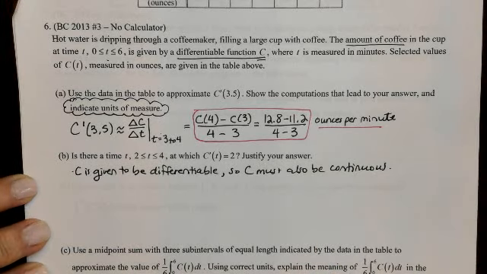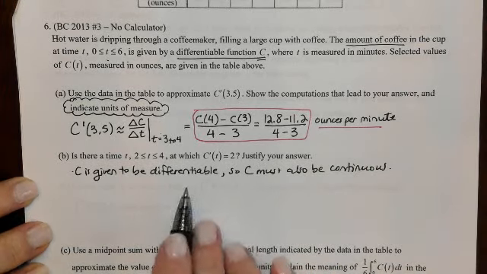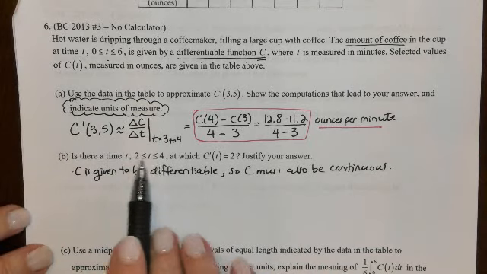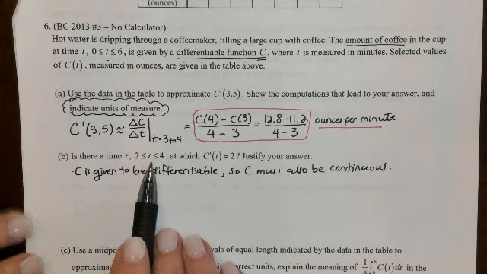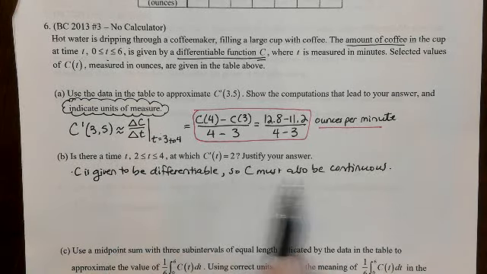By saying that, I'm saying it's continuous and differentiable everywhere, not just on the small interval that I need it. But if it's continuous and differentiable everywhere, then definitely it's continuous where I need it.